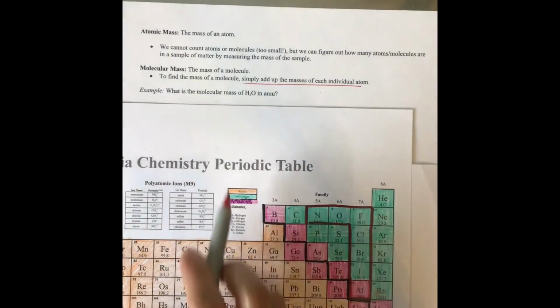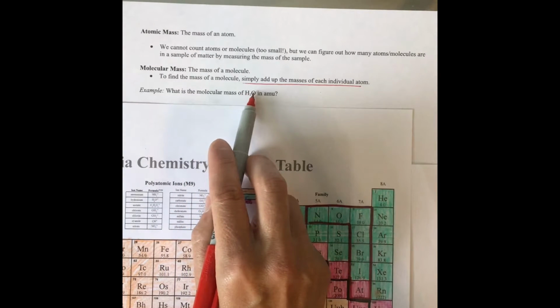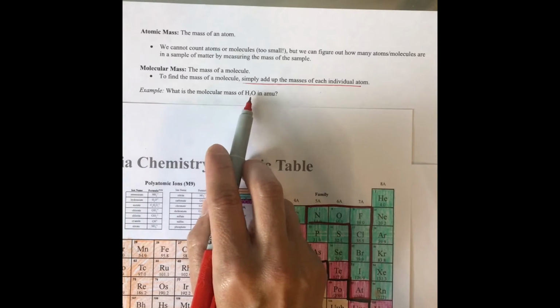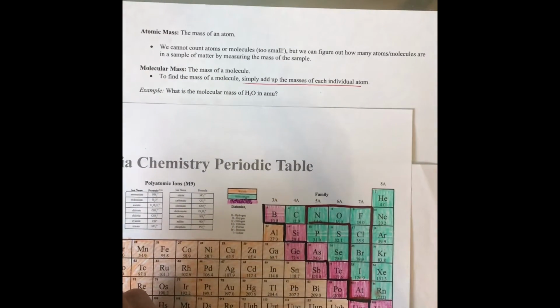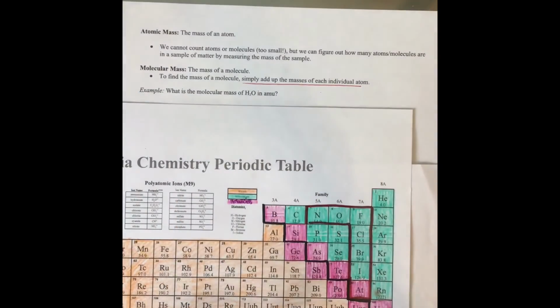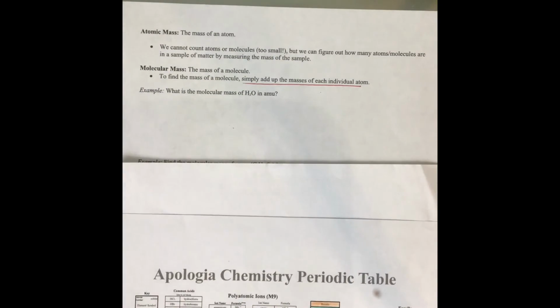Okay, so if we want to know the molecular mass of water, we would need to add up the masses of 2 hydrogens and 1 oxygen, and that total would equal the mass of that molecule in atomic mass units.